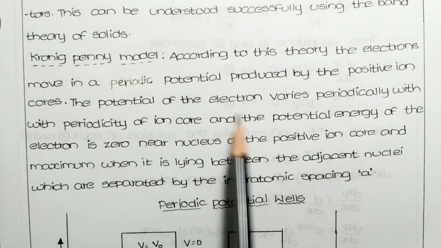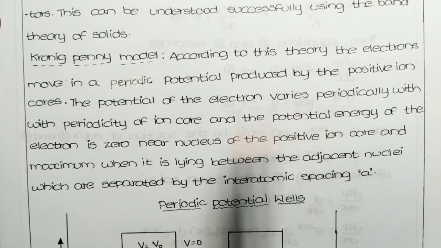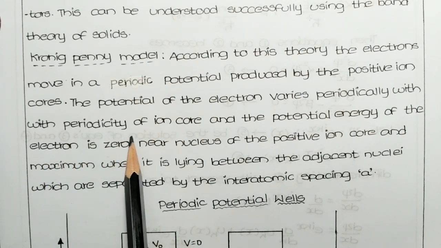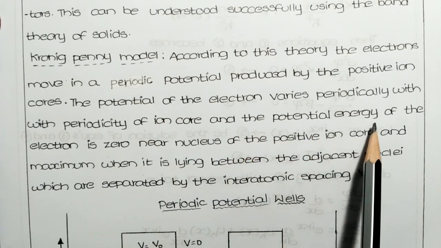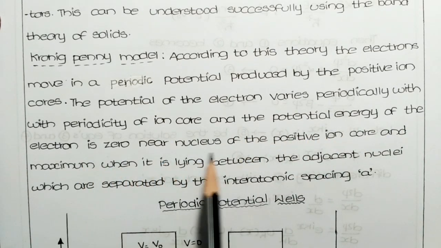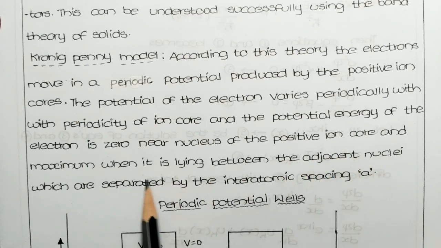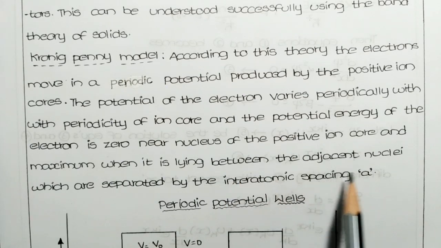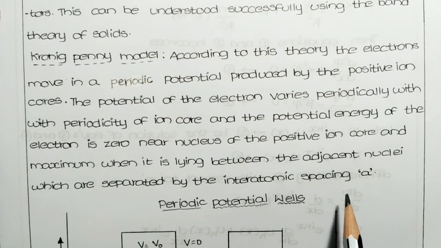The potential of the electron varies periodically with the periodicity of the ion core, and the potential energy of the electron is zero near the nucleus of the positive ion core and maximum when it is lying between the adjacent nuclei, which are separated by the interatomic spacing a.